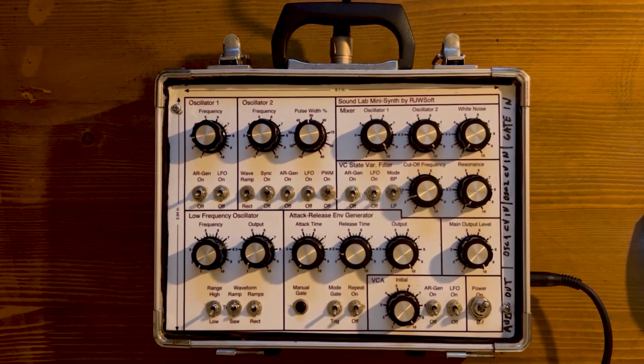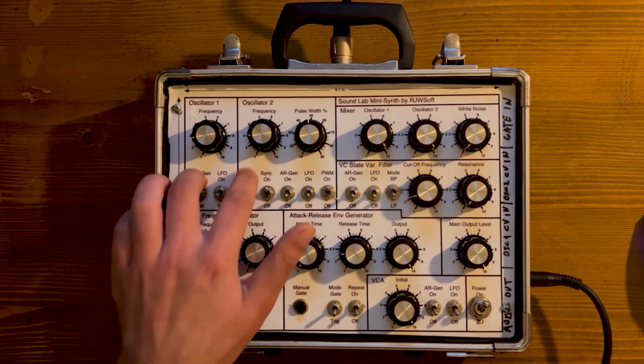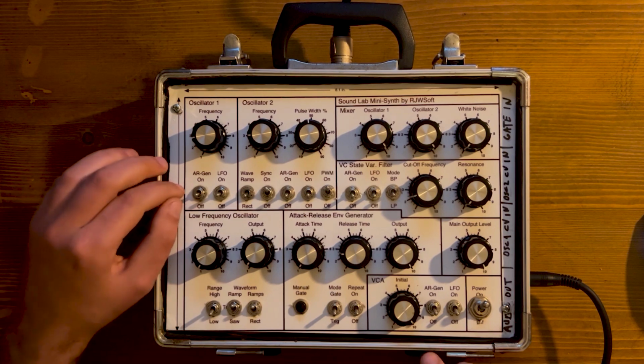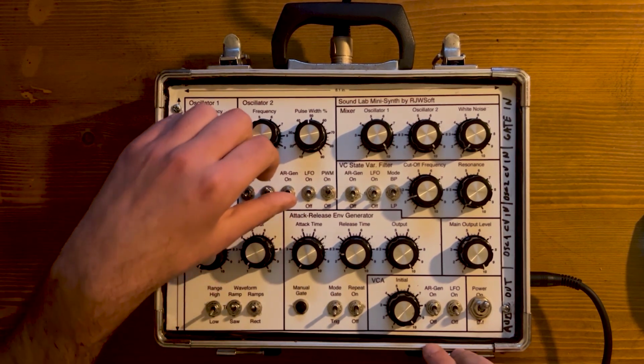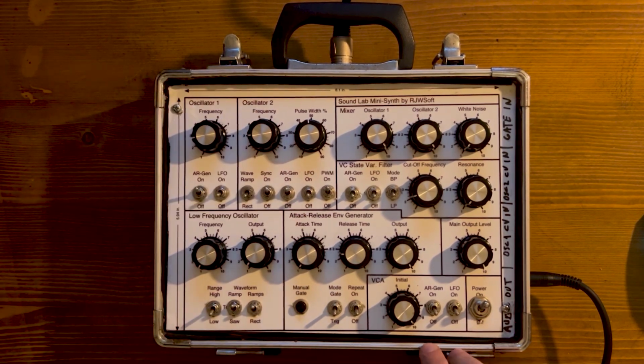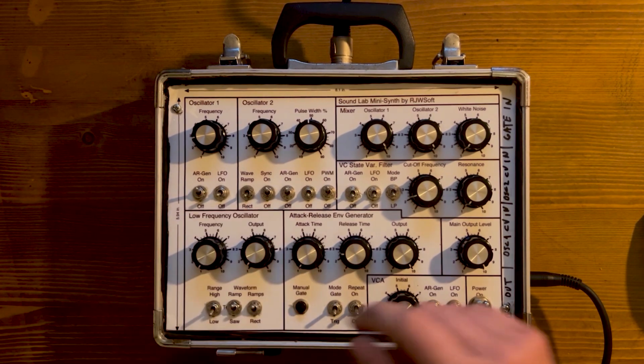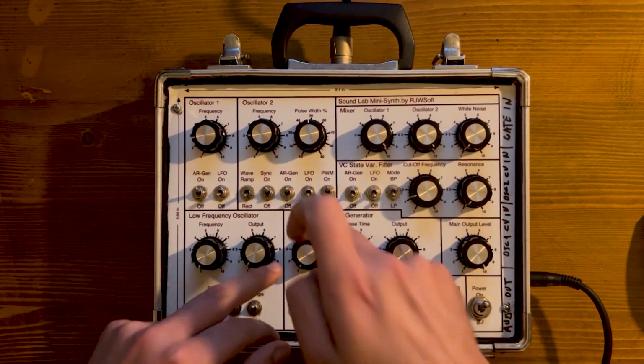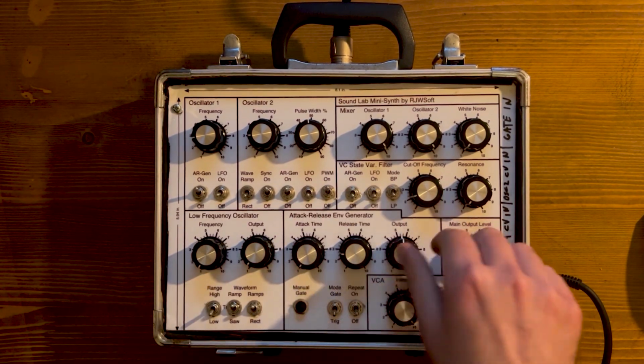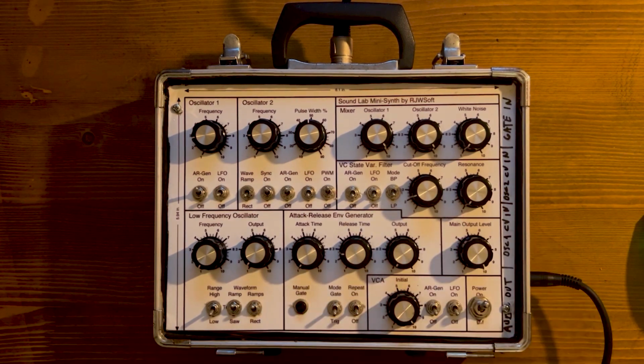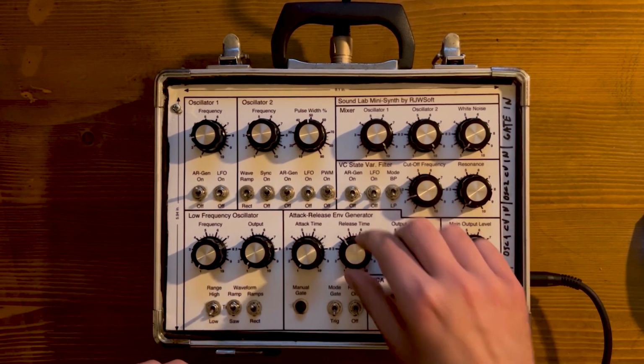Okay, let's try to use the attack release envelope generator for the pitch of the oscillator. So turn on this and this. Okay, so how does it work? There's an attack time and release time and the output. It's more like the amount of modulation that we are sending to oscillators 1 and 2. So try to raise it up and change some parameters.